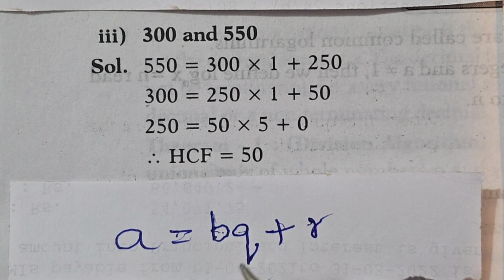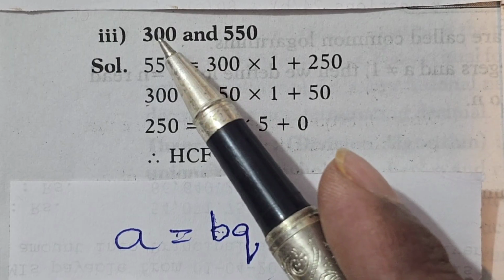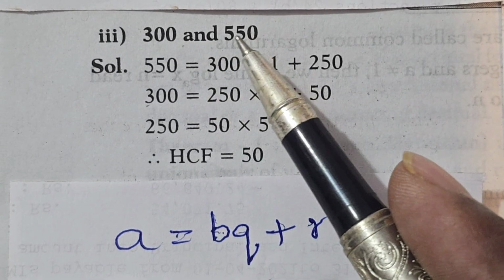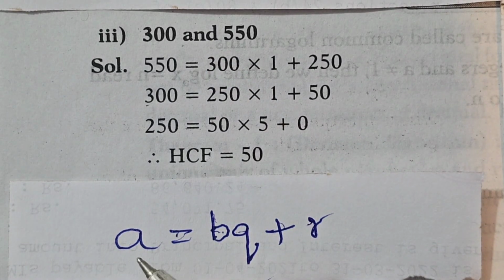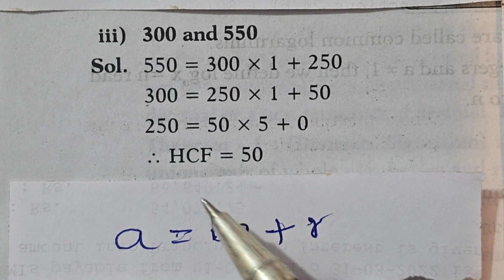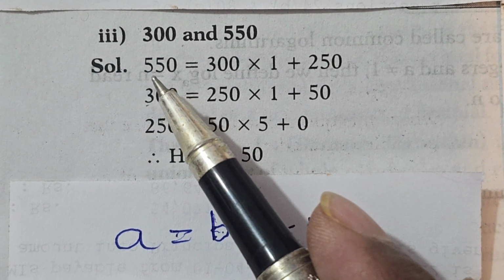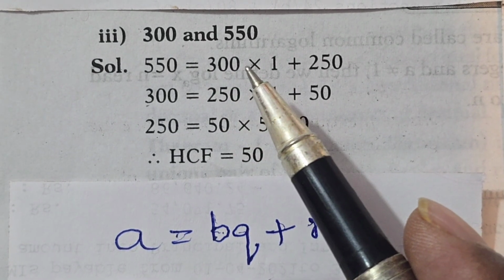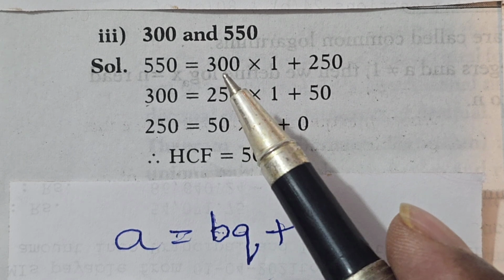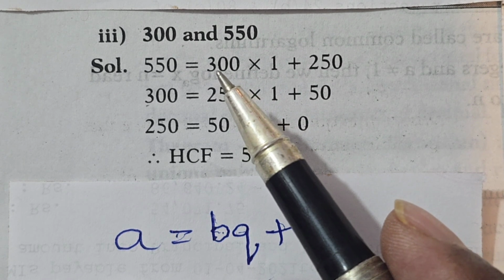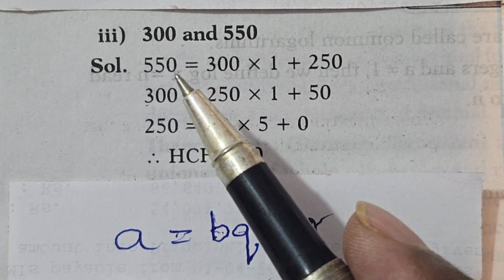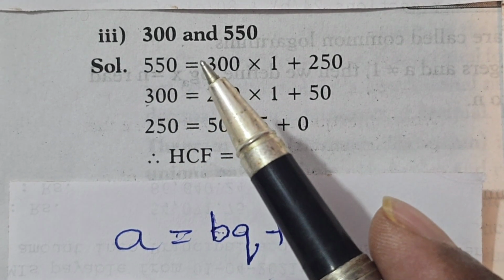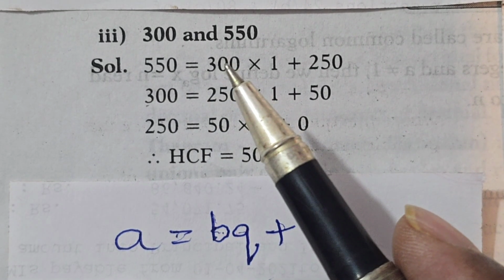Now take another example. In this question, 300 and 550 are given. The bigger value is 550, so we can write in the form of a equal to bq plus r. The value of a is 550 is equal to, b is 300 into 1 time is 300. 2 times is not possible because 2 times 300 is 600, which is a bigger value.